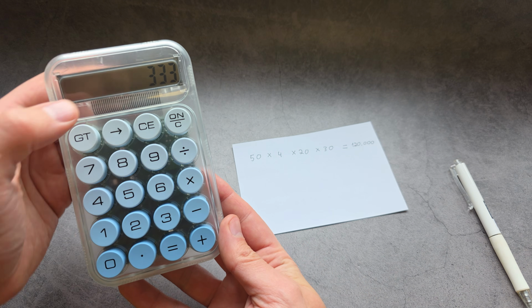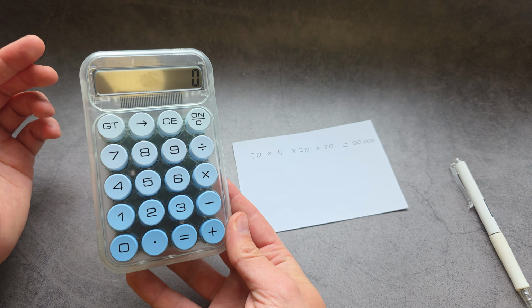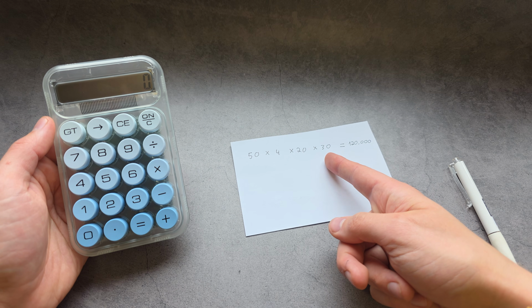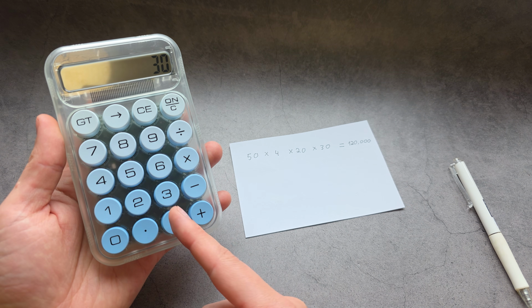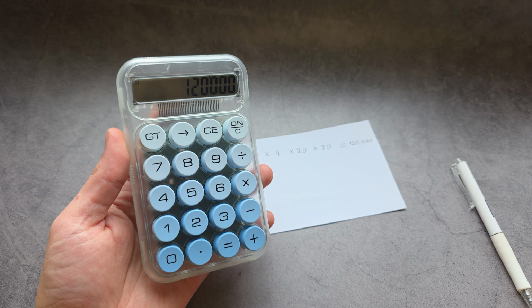But if I press the CE button, it will simply delete the last entry, and I can correct it. So again, let's enter the correct one, and we have our correct answer now.